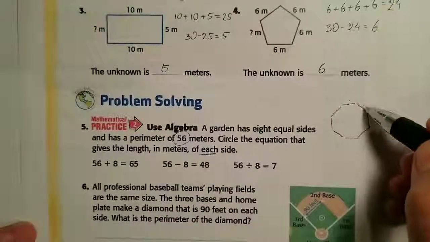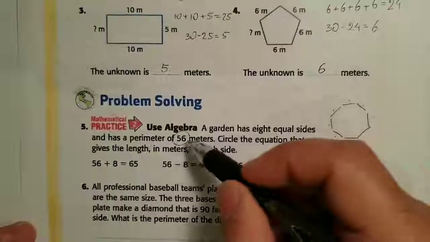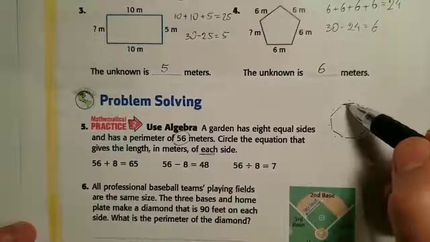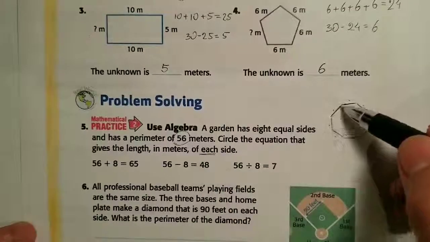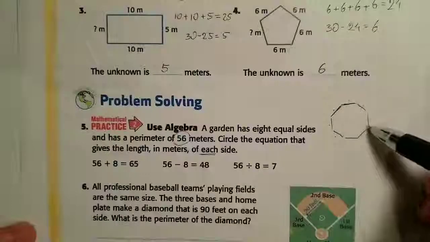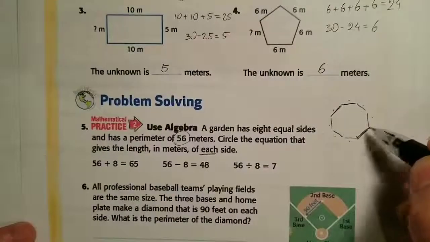So that means they added all these sides together, and it was 56. To figure out how much each side is, we just have to divide this by 8, right? If I take the 56 and divide it into 8 pieces, it'll tell me how much each side is.